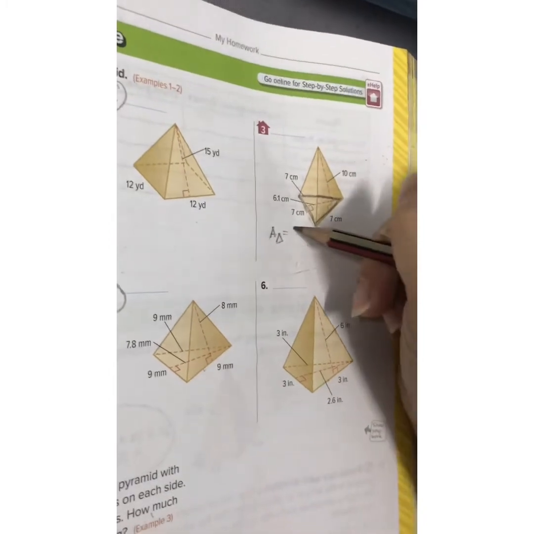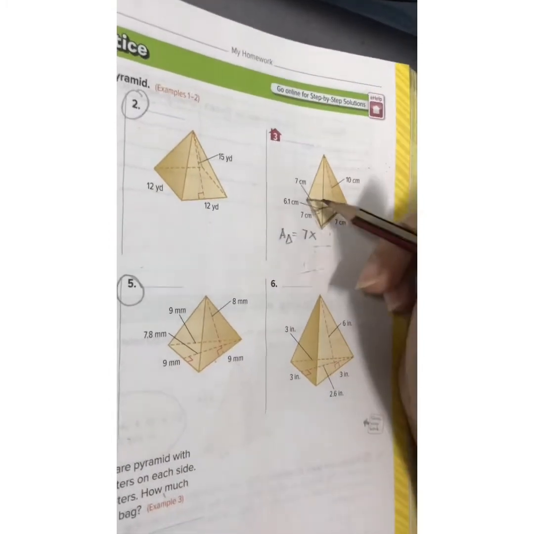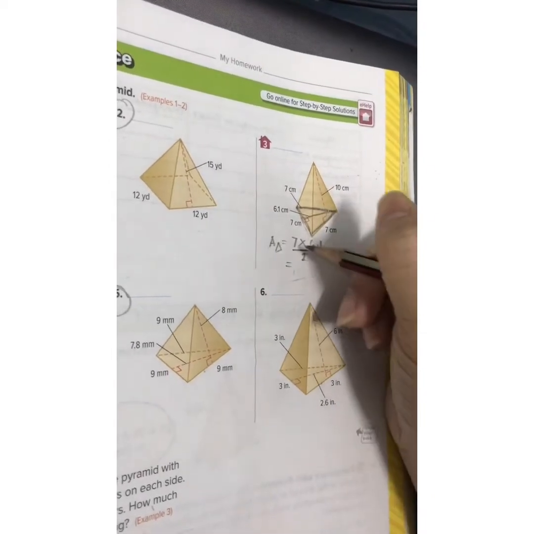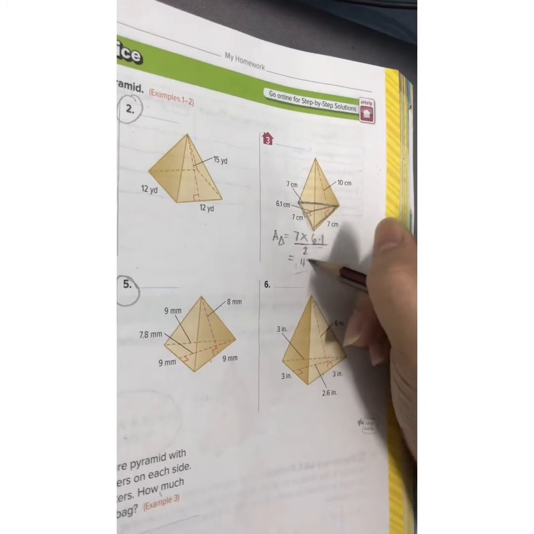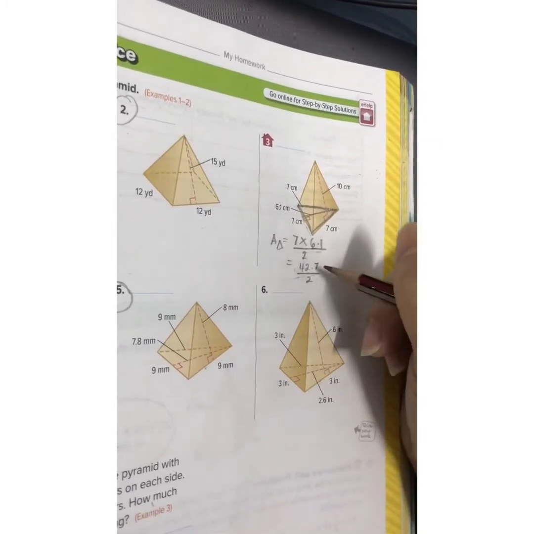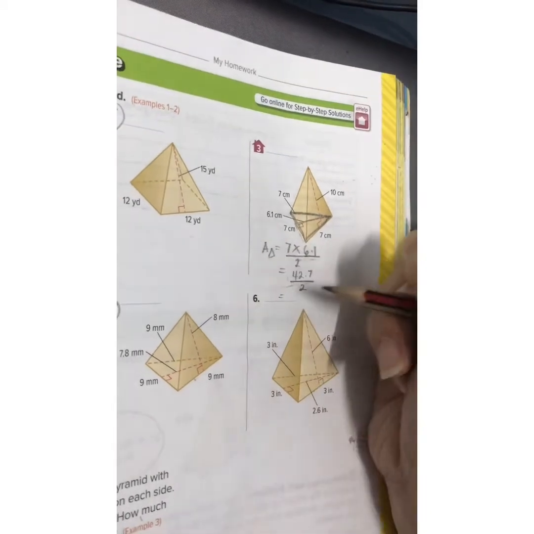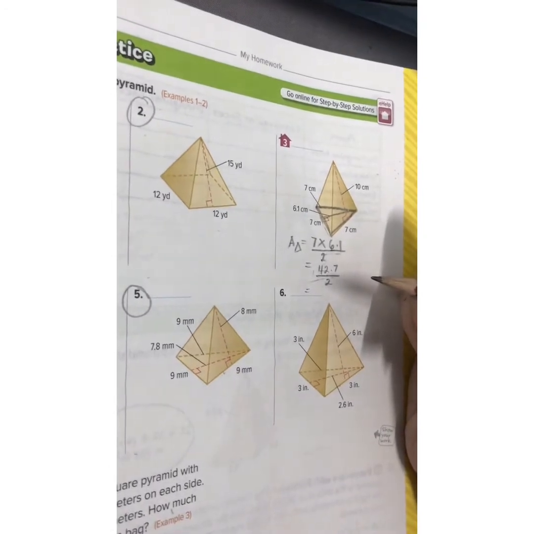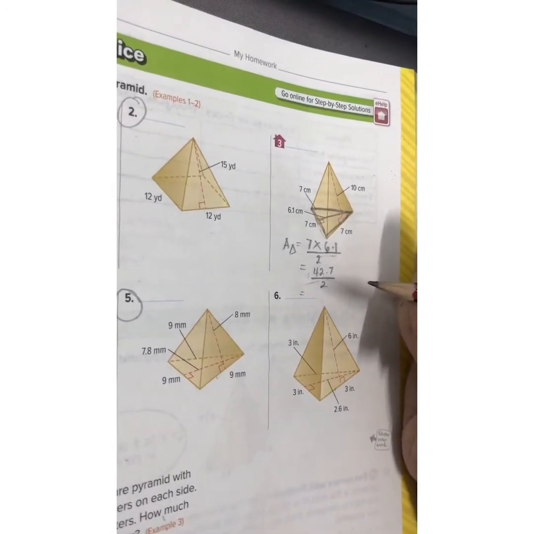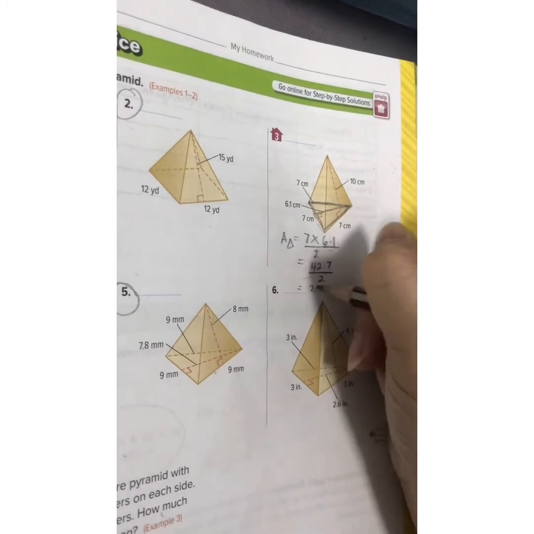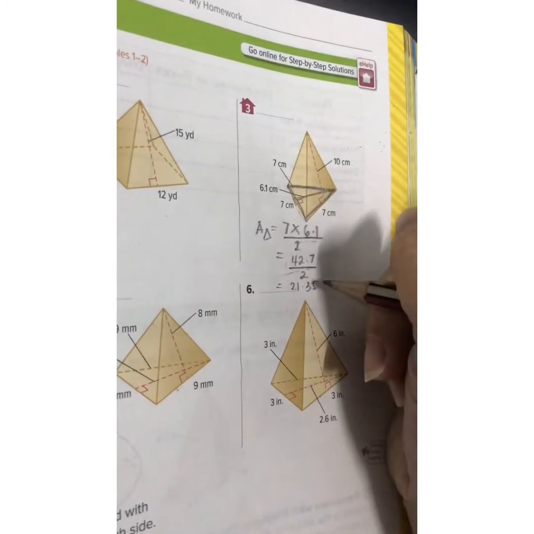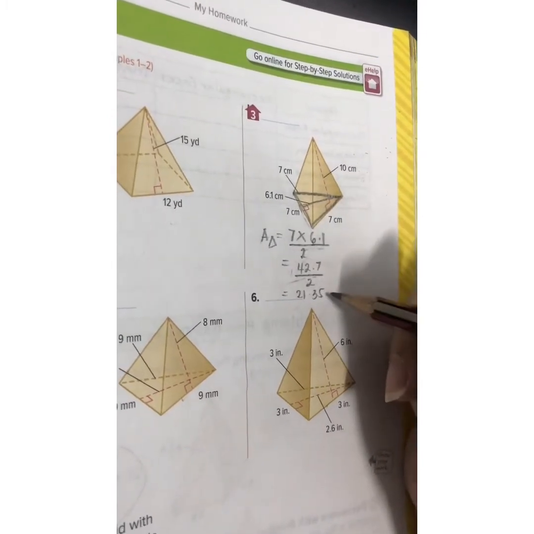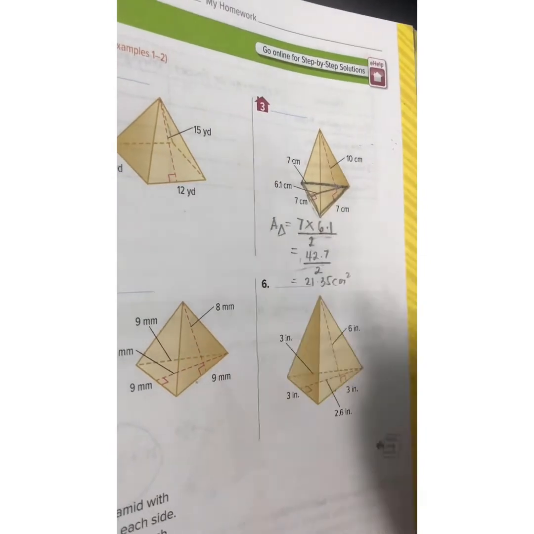So, the base is 7 times the slant height, 6.1, divided by 2. 7 times 6.1 will get 42.7 divided by 2. 42.7 divided by 2, what's the answer? So we got 21.35 cm squared. That's for only the base.